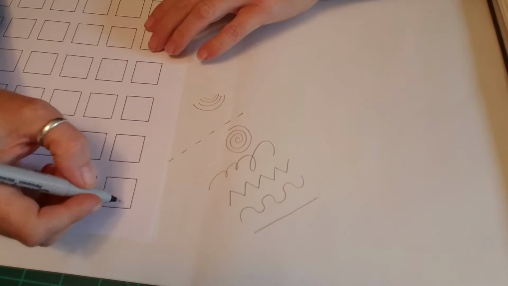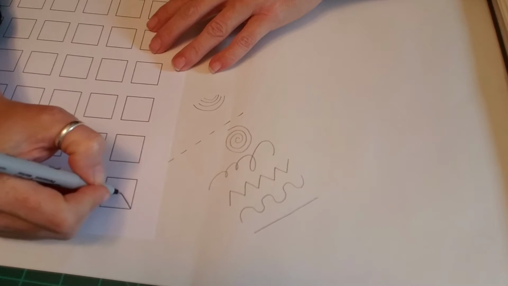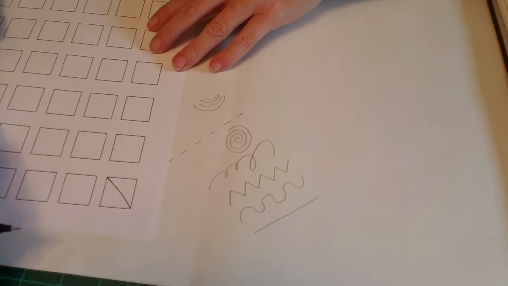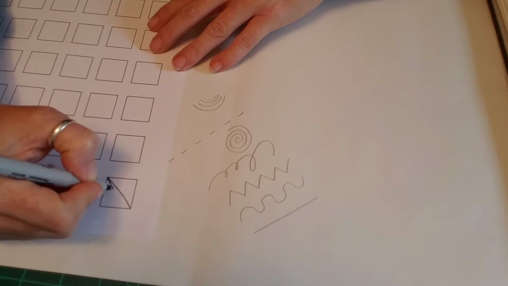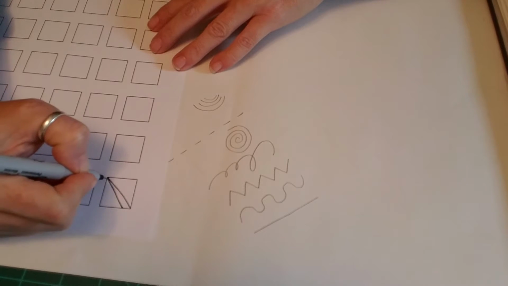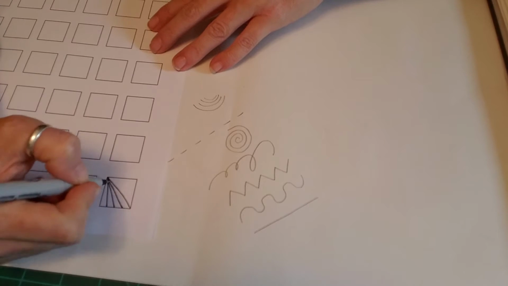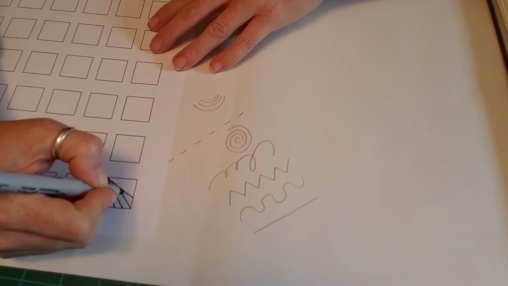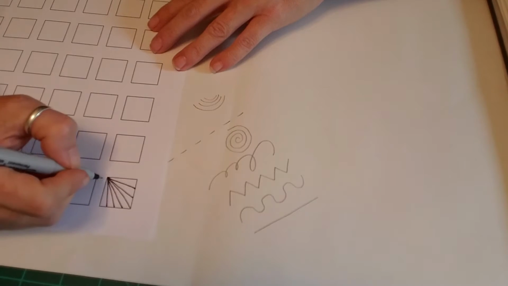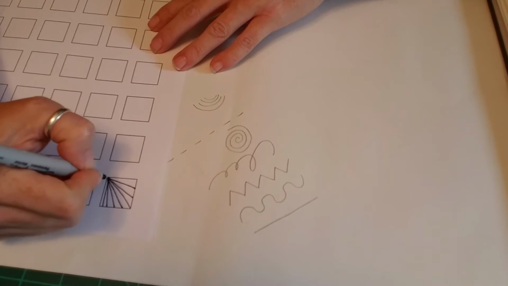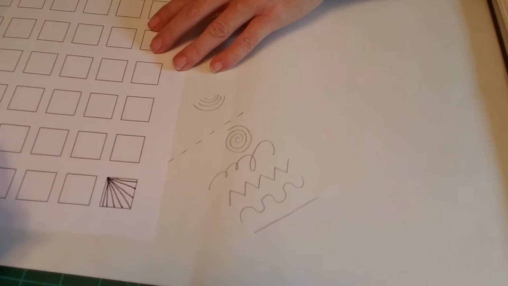What can I do with a straight line? Well, I could draw a diagonal here. What could I do next? Well, what if I went back to my starting point and went up? Back and up, back and up, back and up, back and up. And I have this beautiful design just by using straight lines.